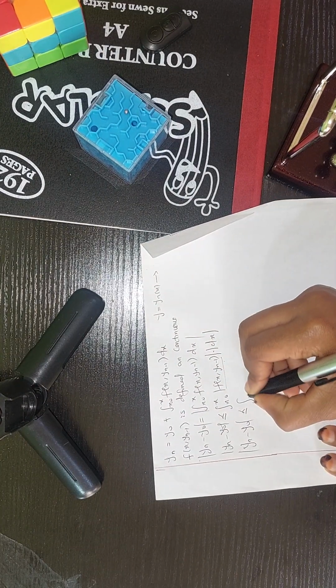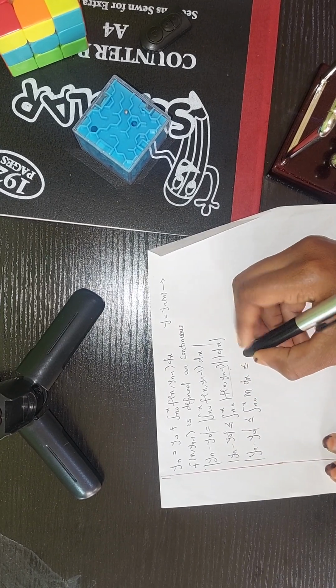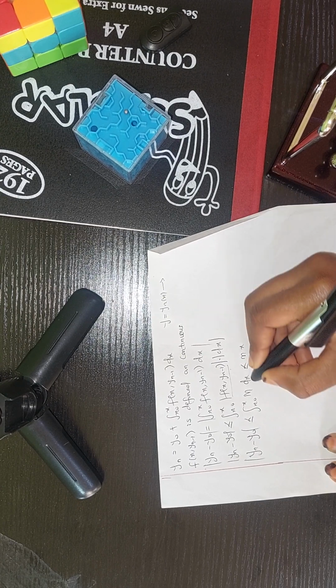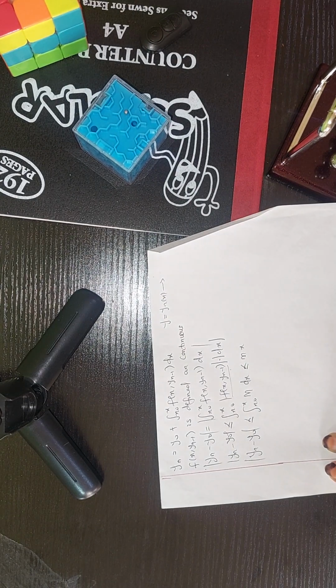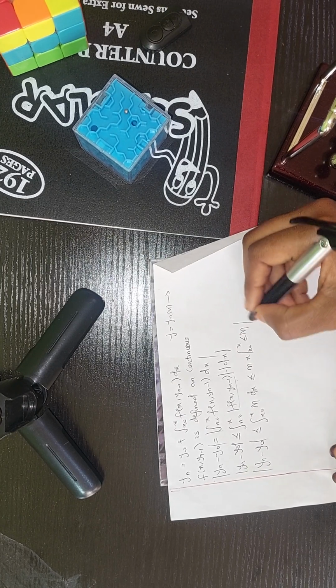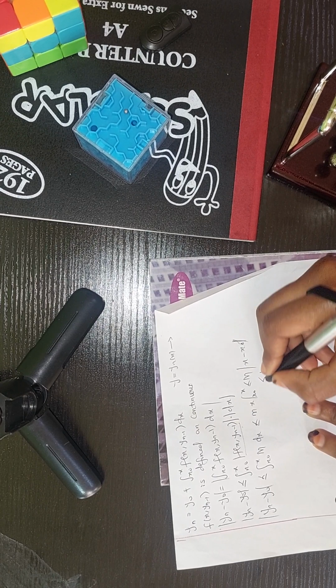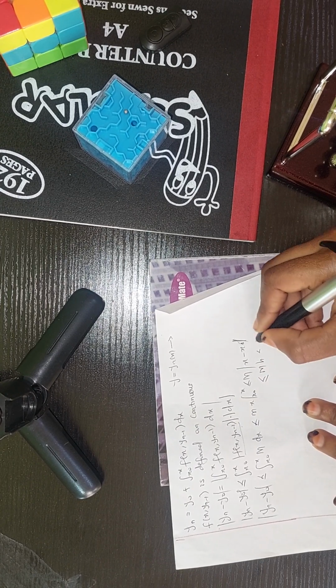So here I'll have the integral from x0 to x of m dx, which is less than or equal to m x. If you integrate 1, you have x. So from x0 to x, which is less than or equal to m times x minus x0, which is less than or equal to mh, and it is less than k.